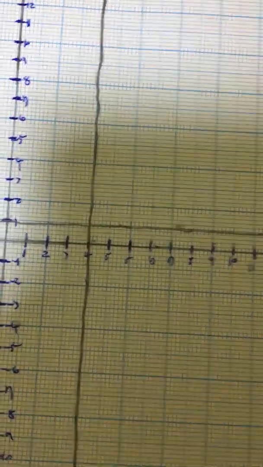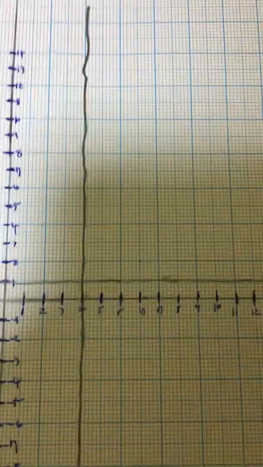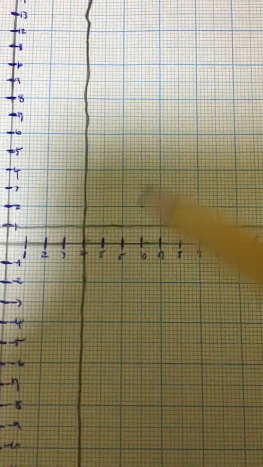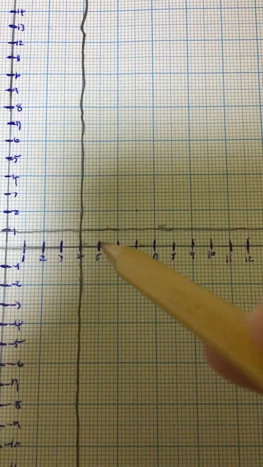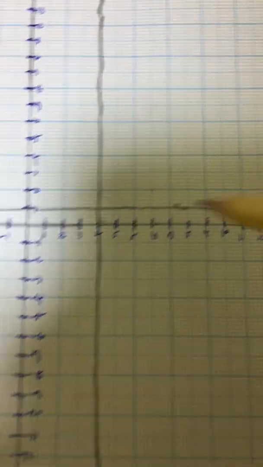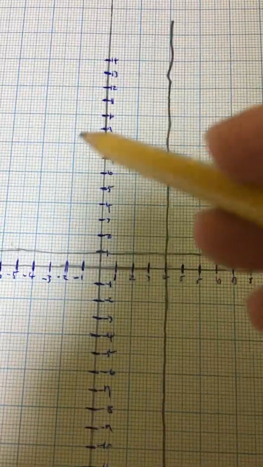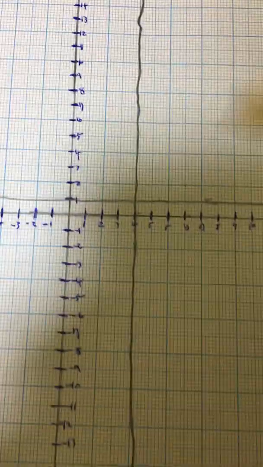To get the next part, which is to draw the curves, all you need to do is pick a number on the x and y, preferably on all 4 sides, just to make sure.